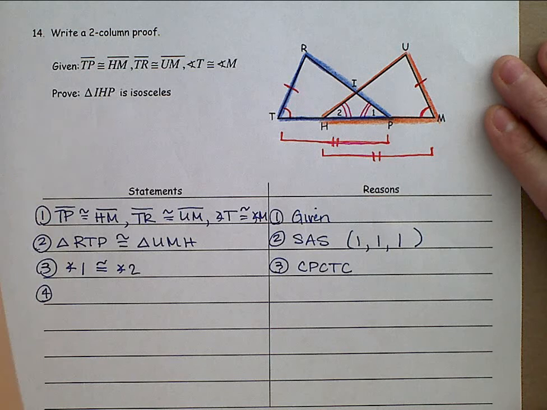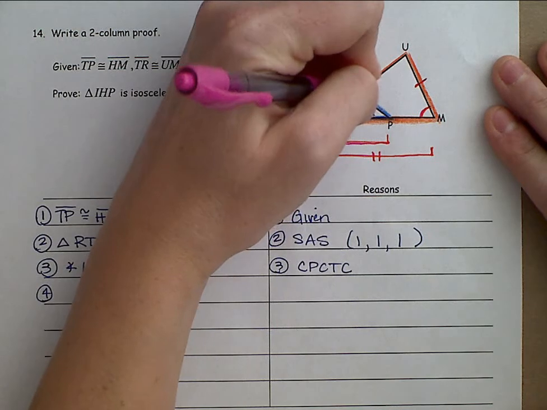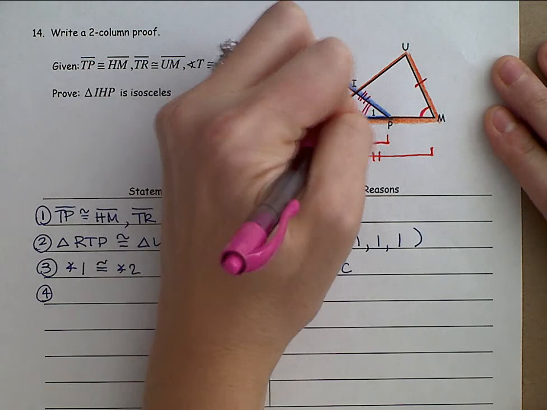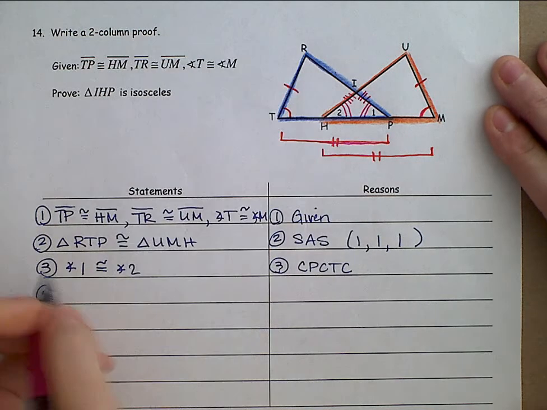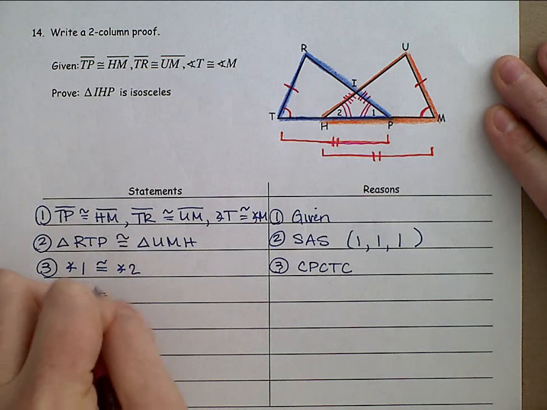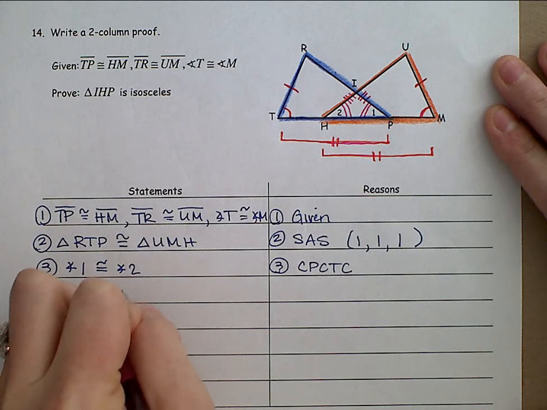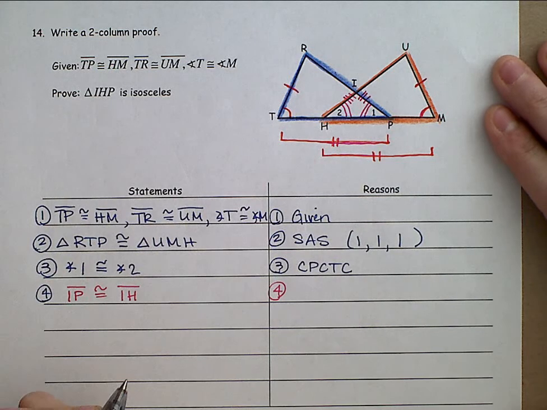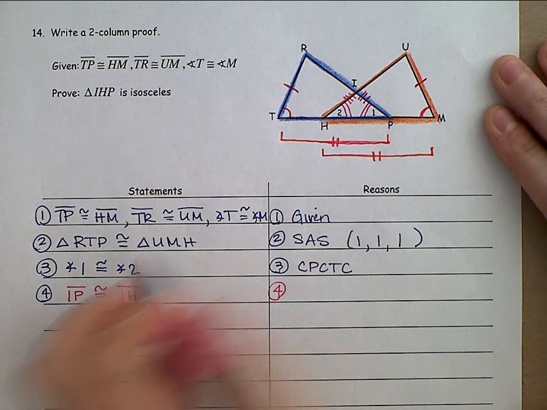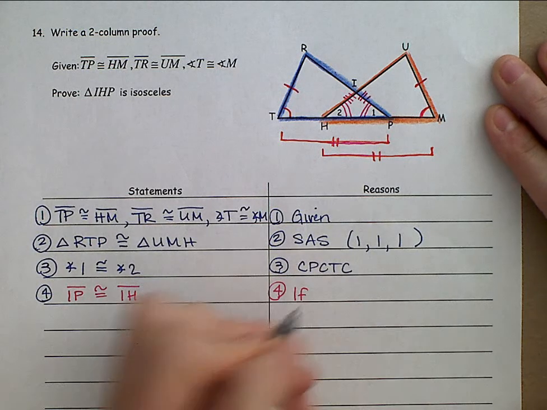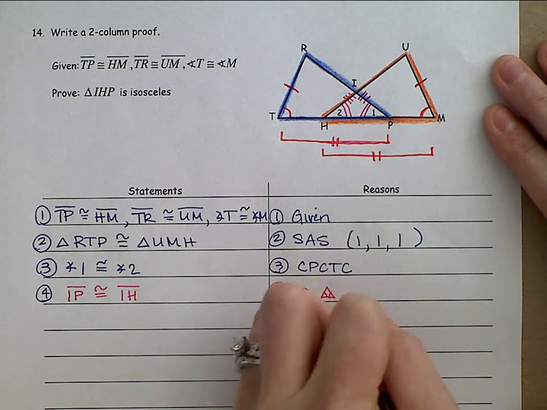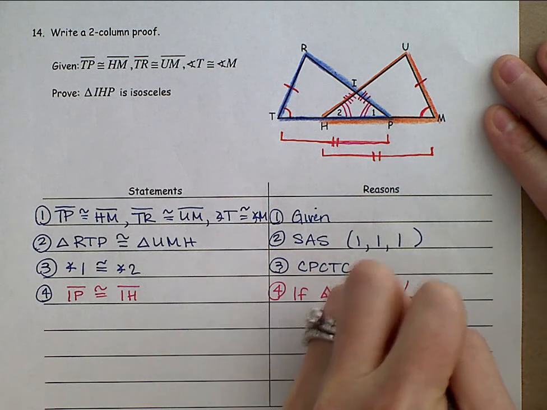Segment IP and segment IH are congruent. Oops, in pink, that's okay. IP and IH are congruent. What did we have? We had base angles. So remember from yesterday, and actually from 2 problems ago, we said if angles, then sides, right?